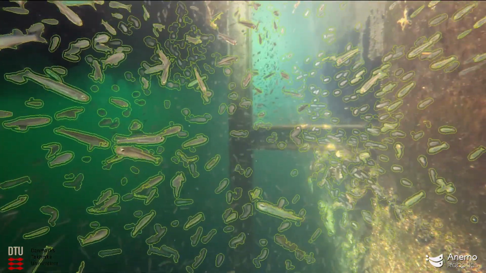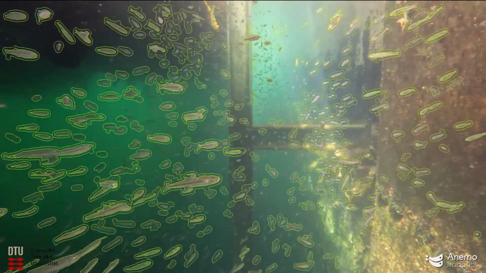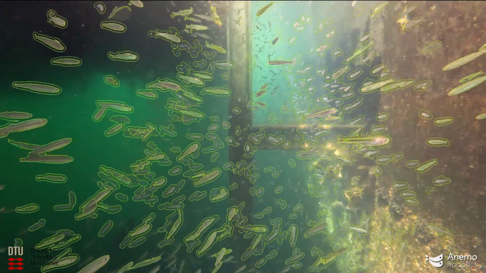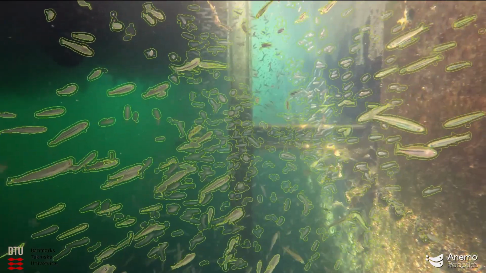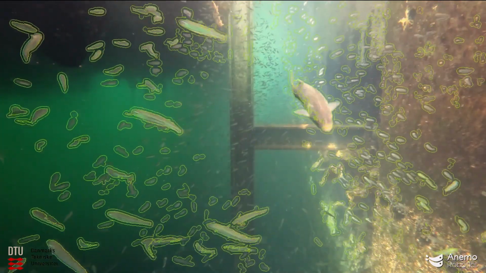One example of where the model really struggles in identifying fish is in this sequence, where you can see in the far background a lot of fish aren't being picked up by the model, in its current state at least. But as more data is acquired and labeled, it is the expectation that these models will only increase in performance.